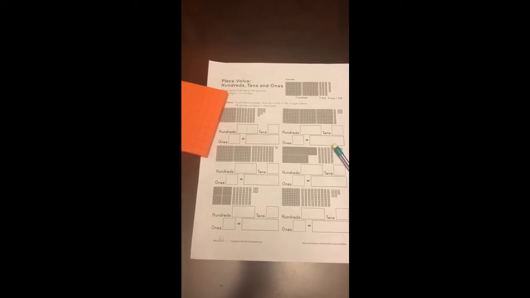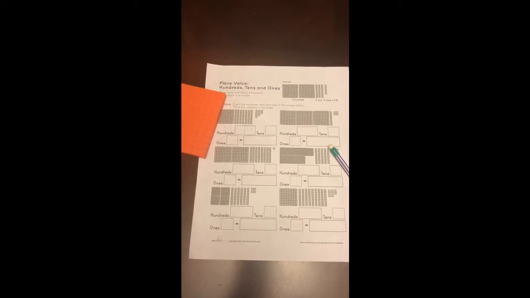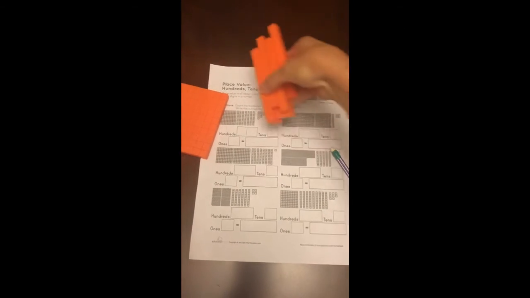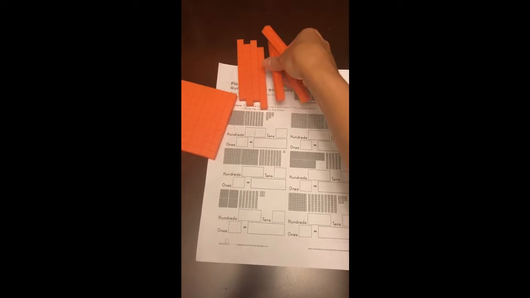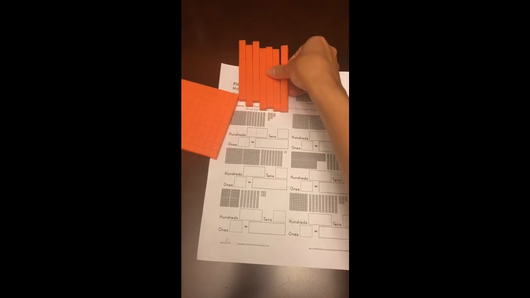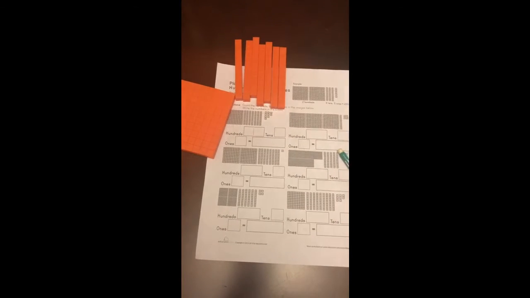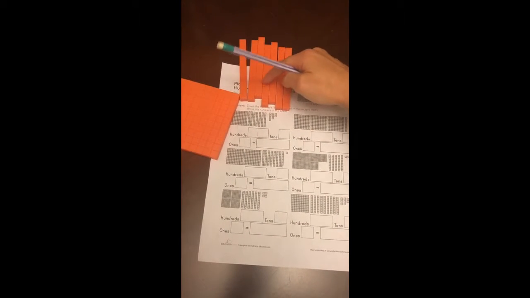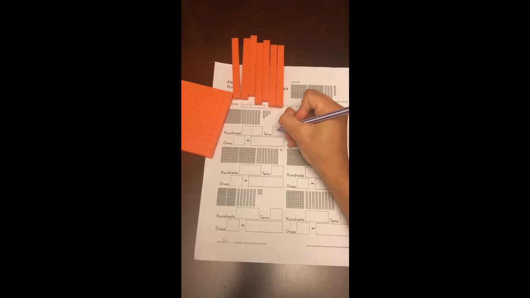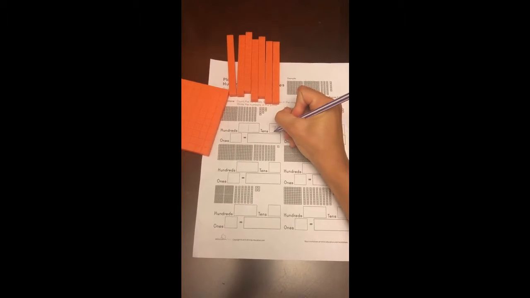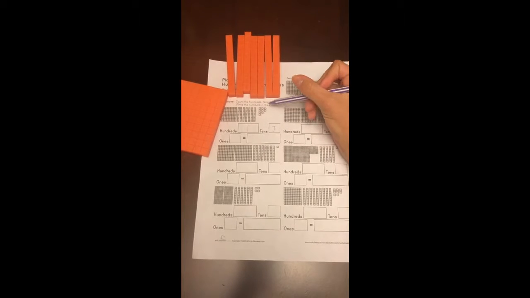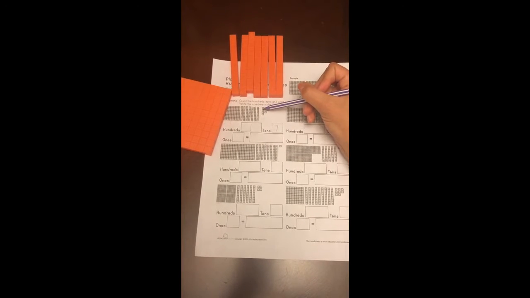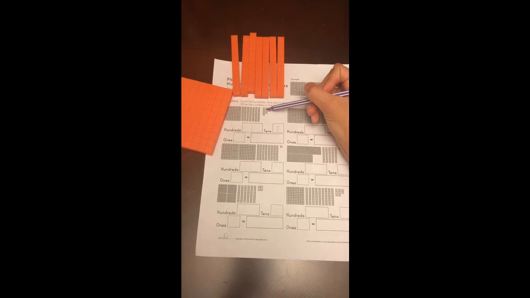And we can also use our tens unit box to actually visualize. So we have 1, 2, 3, 4, 5, 6, 7. So we're going to come down here and write that in the box. Okay, and then we're going to come over here and we're going to look at the ones unit. So we have 1, 2, 3, 4, 5, 6, 7, 8, 9.